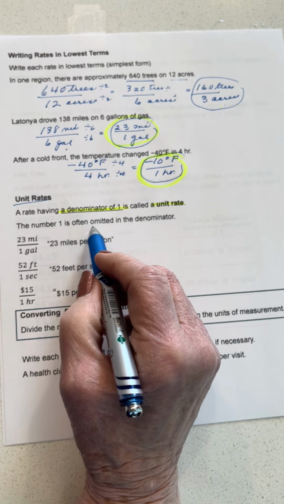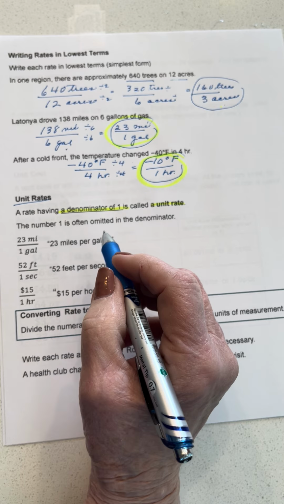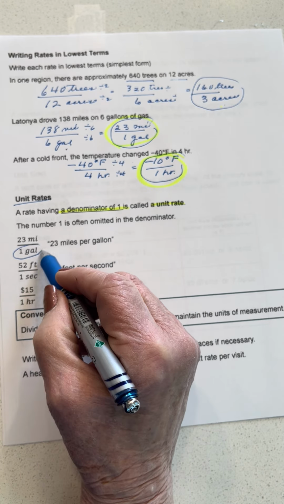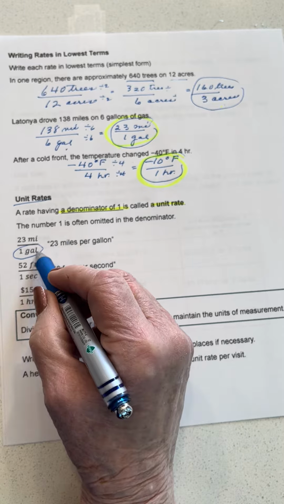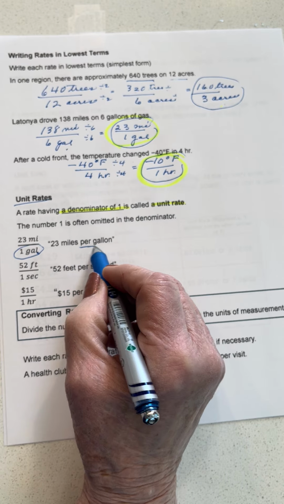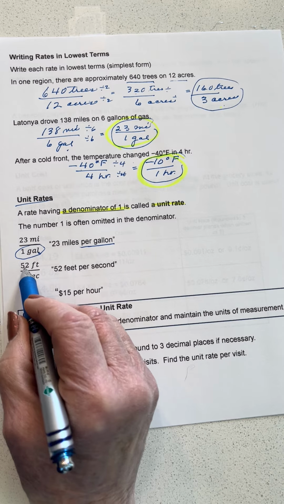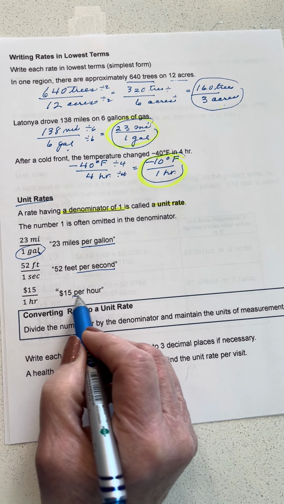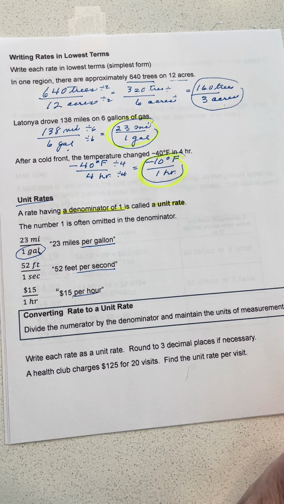So the number 1 is often omitted in the denominator. We would say 23 miles in 1 gallon, or just per gallon. 52 feet per second. $15 per hour. Those are common constructions in our language.